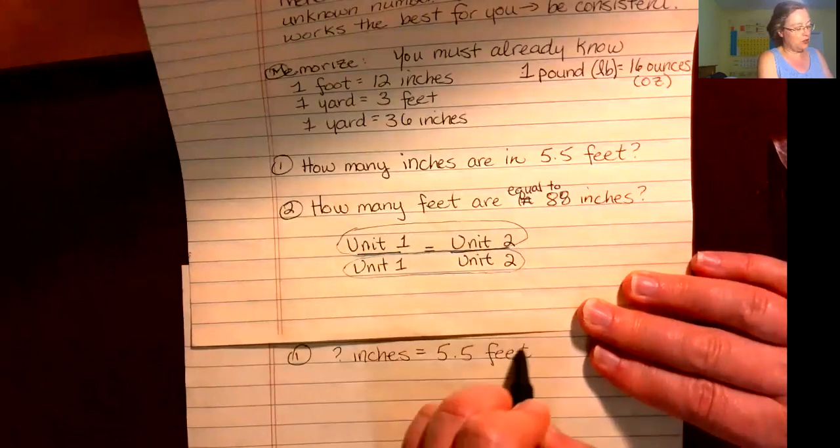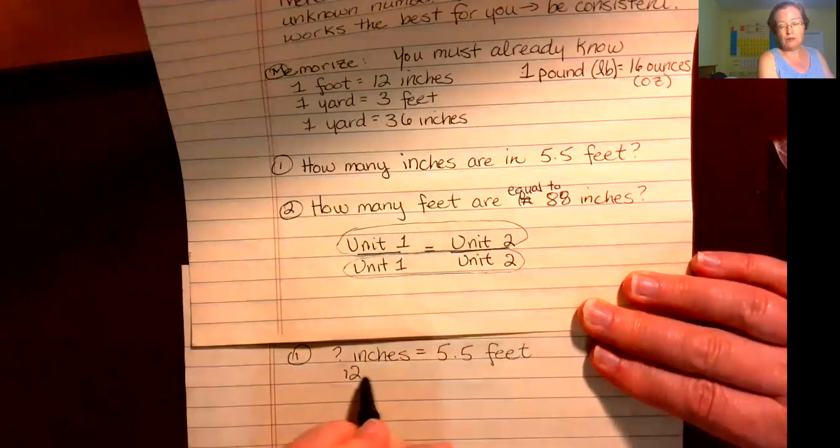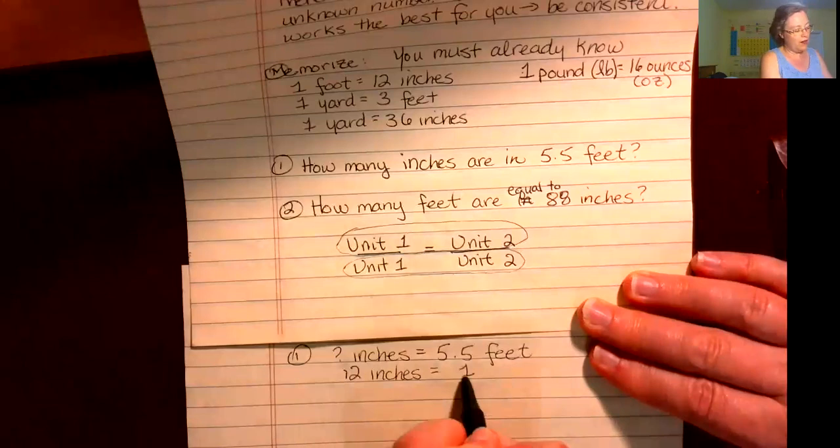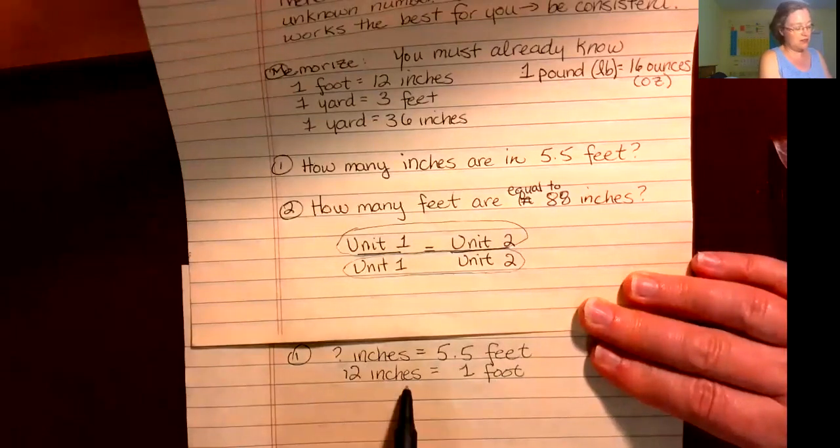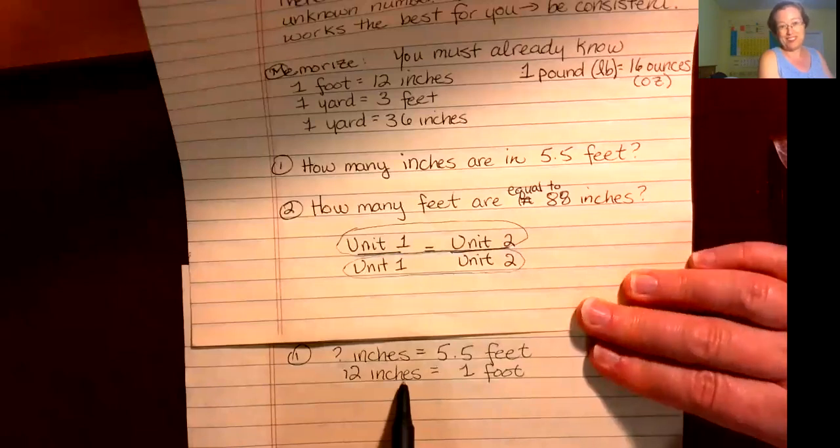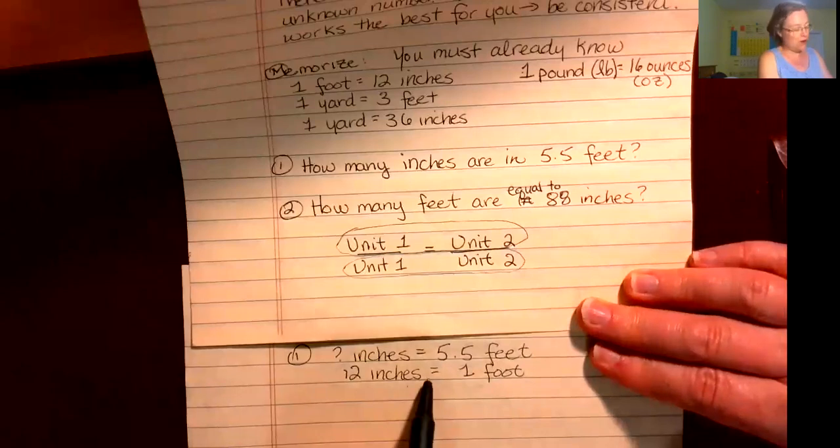I know there are 12 inches, and those equal 1 foot. When I write it this way, making sure that inches is over inches and feet is over foot, same idea. I can almost see already that this is a proportion problem.